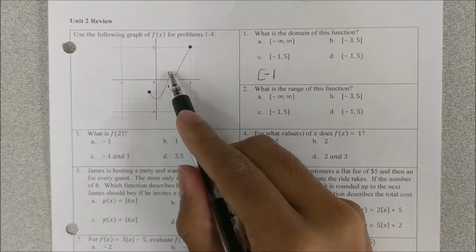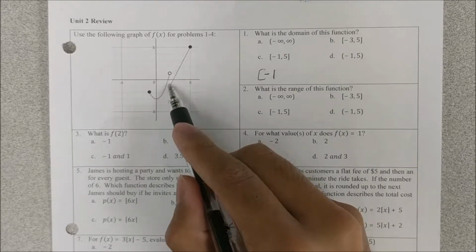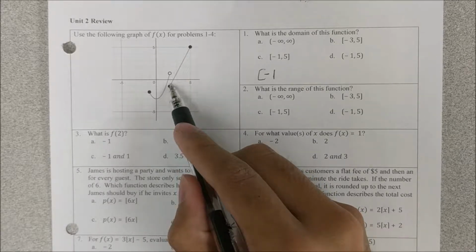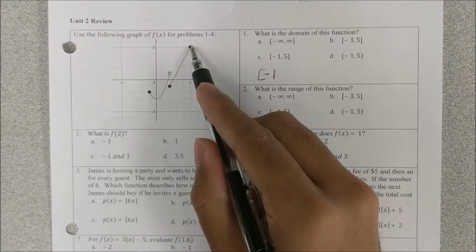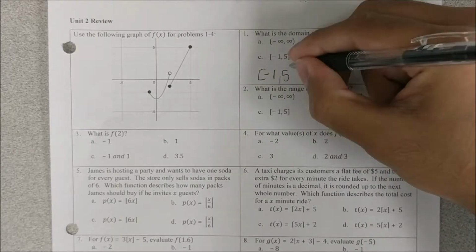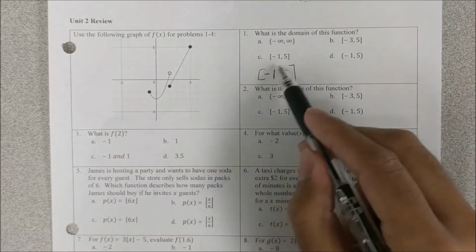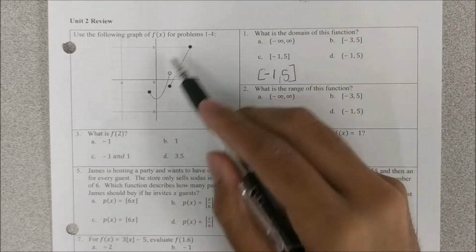Here we jump from here to here, but x equals 2 is defined. It does have an output. And the x values continue having outputs all the way up until 5. Okay, so we use the square brackets because 1 and 5 are allowed.